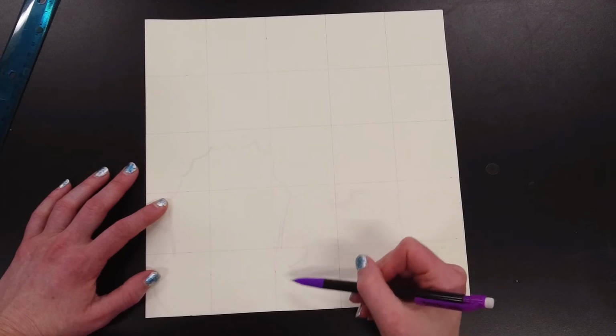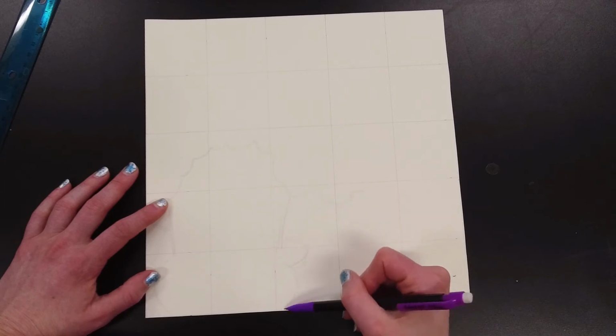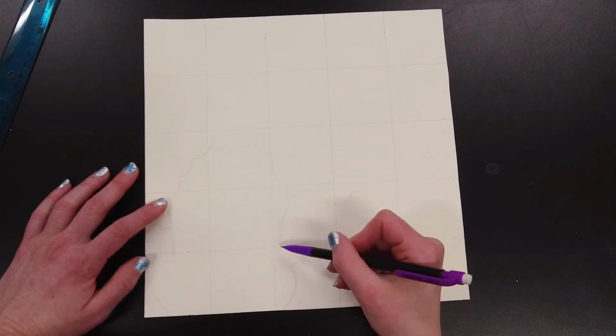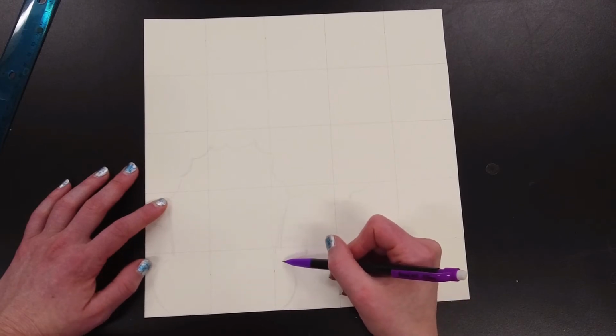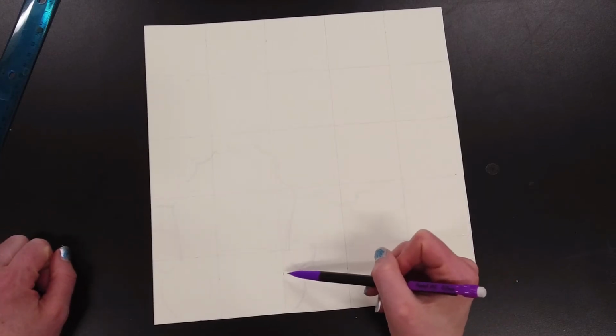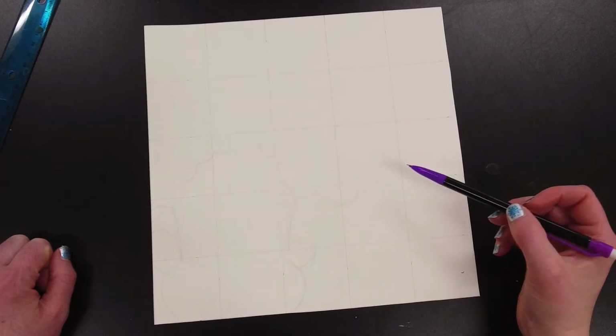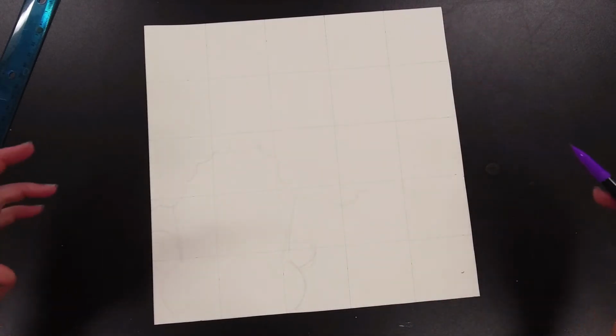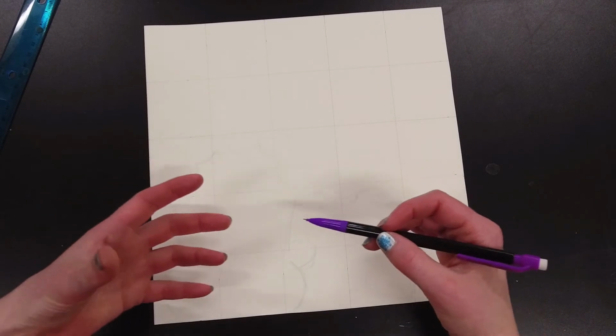One of the most important things is that you want to make sure that you develop the entire thing kind of as a unit rather than all as individual parts and pieces. So I don't necessarily want to finish this section before I finish the rest of it. I want to kind of work on the whole bigger shapes and then the whole smaller shapes.